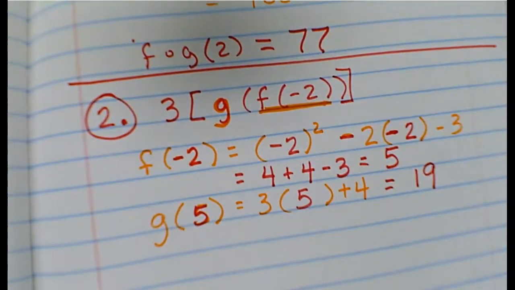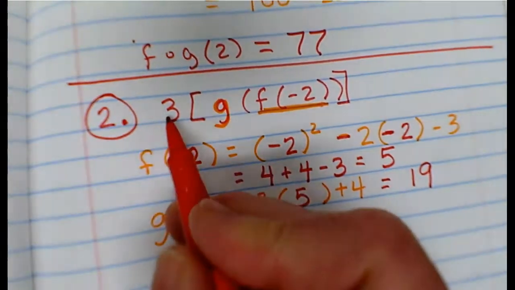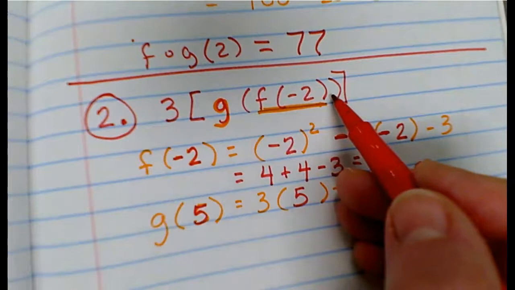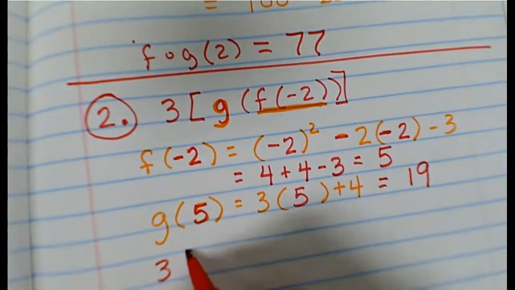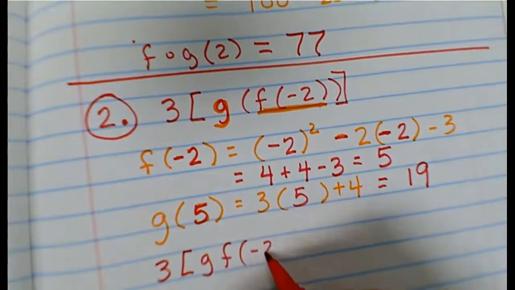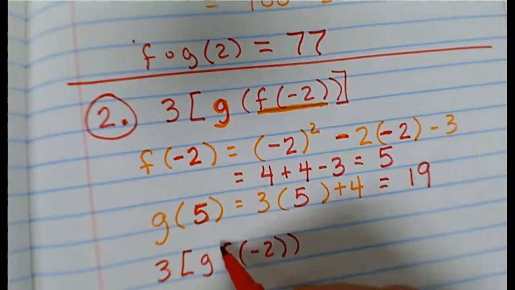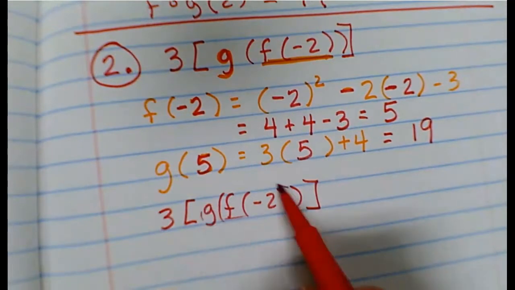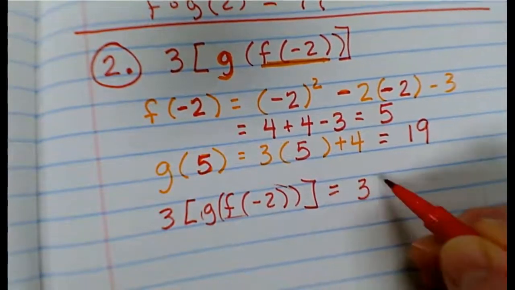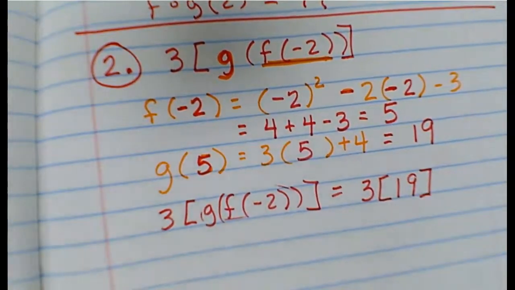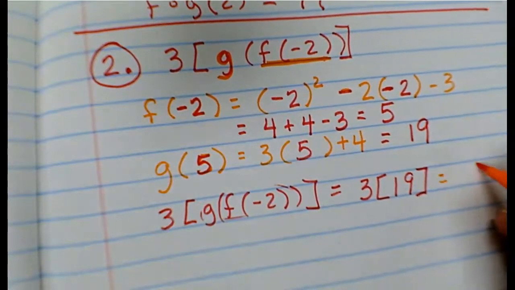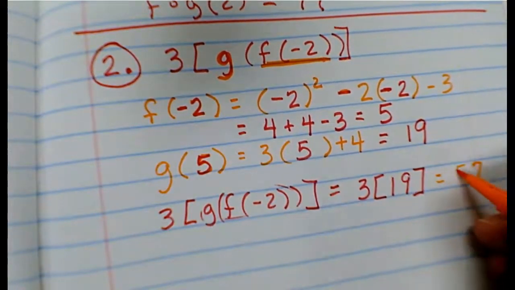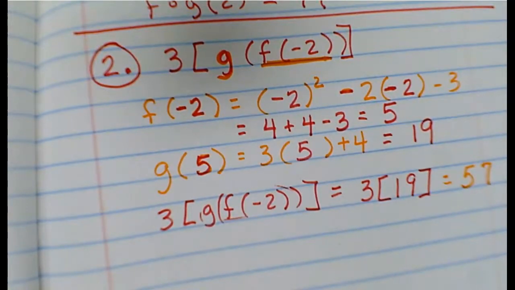Well, what about that 3 out in front? That 3 out in front is multiplied by this composite. I just did this part in the bracket and figured out that this part in the bracket is 19, so I have 3 times 19 for my final answer. The 3 out in front is not another composite, it's just 3 multiplied out in front. 3 times 9 is 27, and so that would be 57 for my final answer.